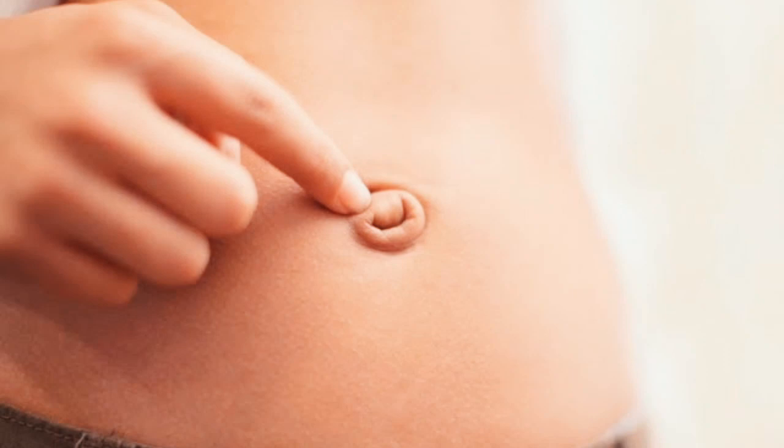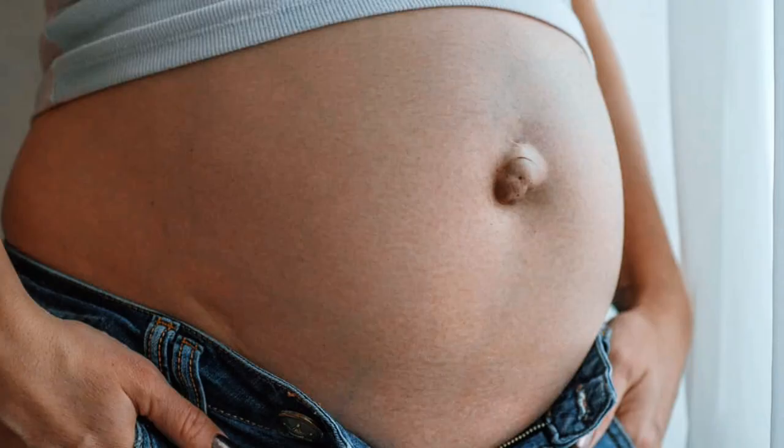D. Obesity. Excessive weight and abdominal fat can put additional strain on the abdominal muscles, increasing the risk of herniation. E. Pregnancy. Pregnant women, especially those who have had multiple pregnancies, are more susceptible to developing umbilical hernias due to the stretching and weakening of the abdominal wall during gestation.